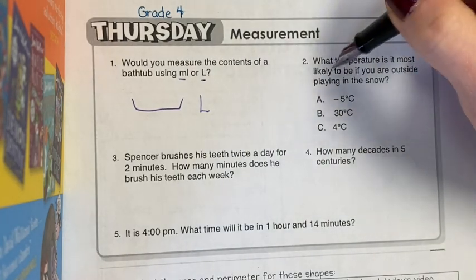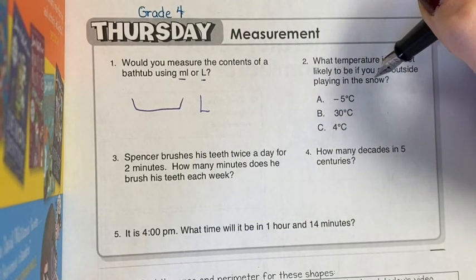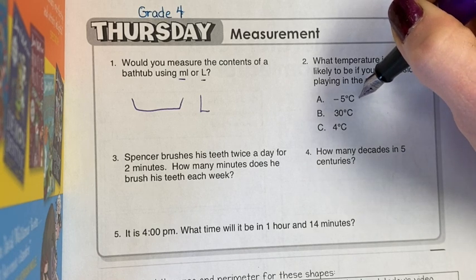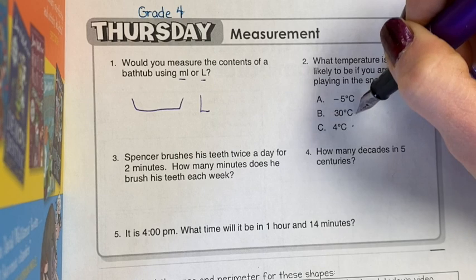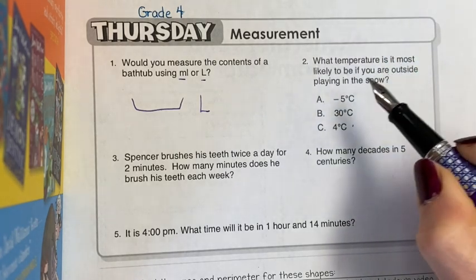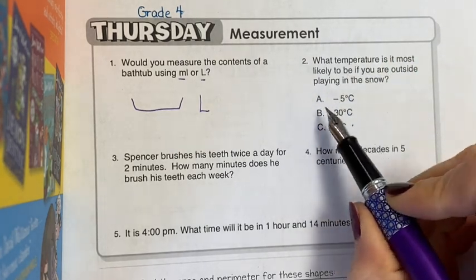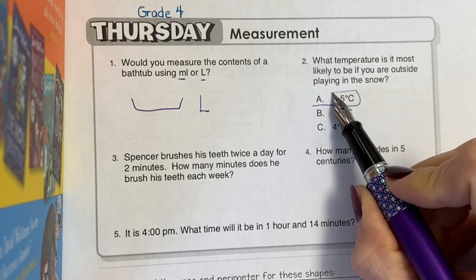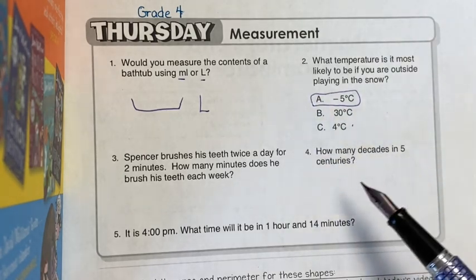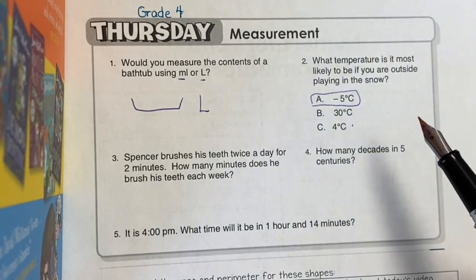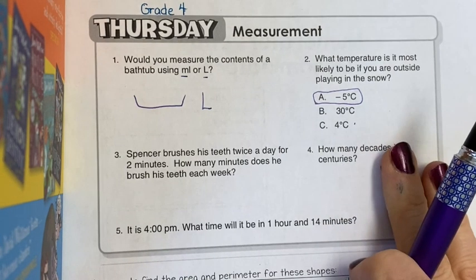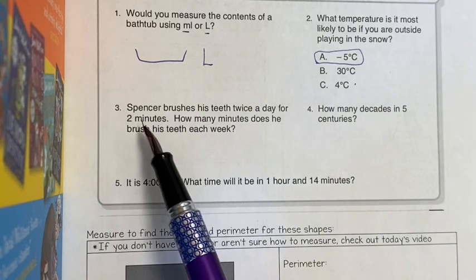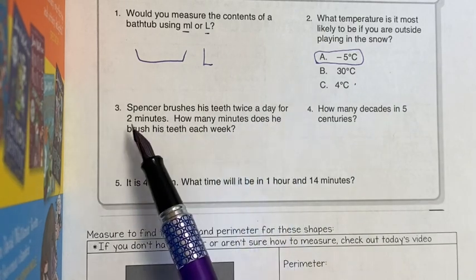What temperature is most likely if you're going to be outside playing in the snow? -5, 30 degrees, or 4 degrees. For there to be snow, it should probably be below 0. So it would be -5 degrees Celsius. It could be 4 degrees Celsius, but I doubt that the snow would be sticking around too long if it was 4 degrees.